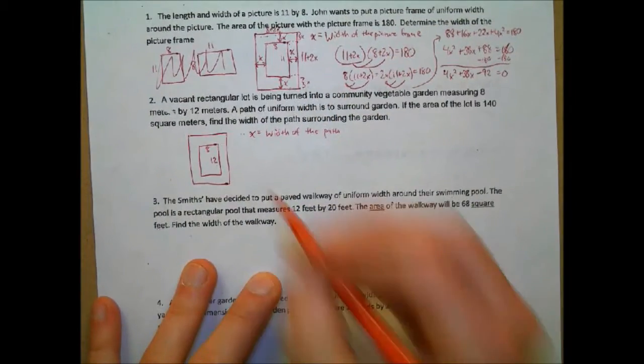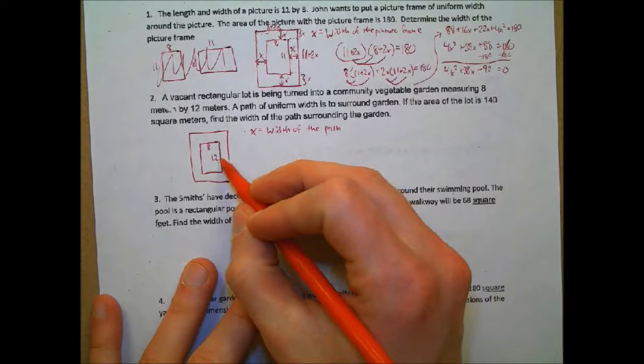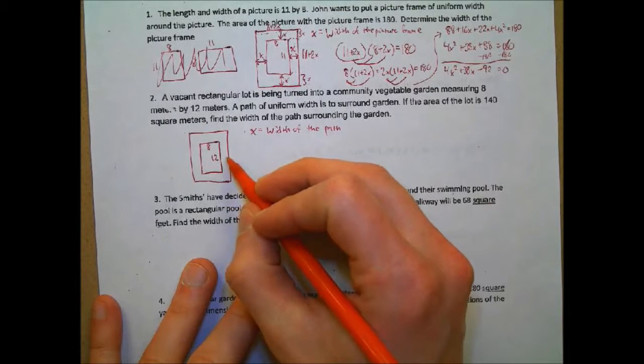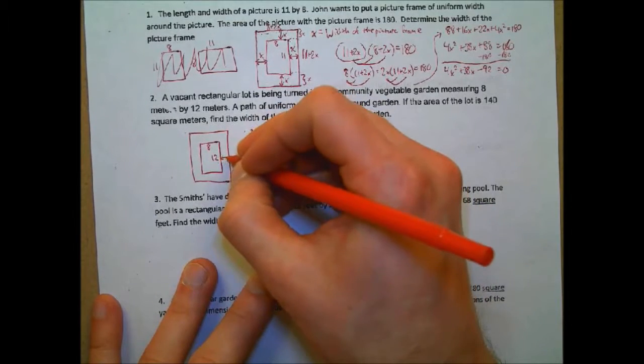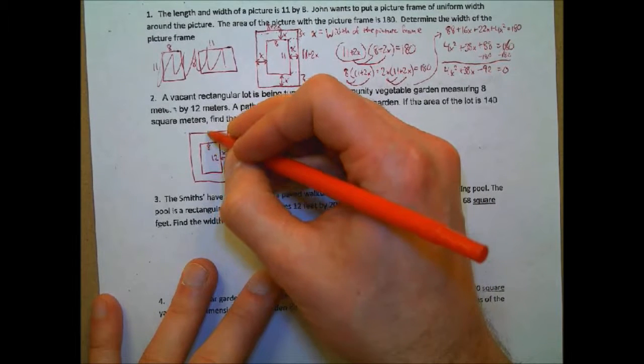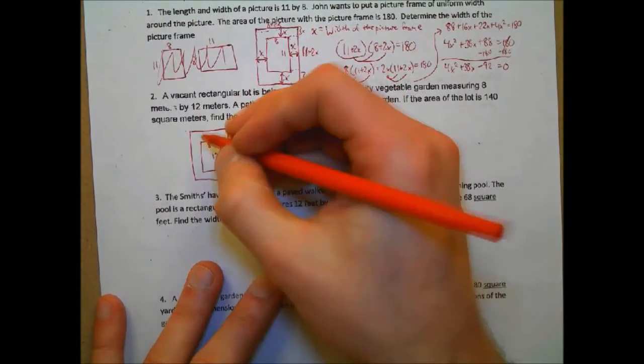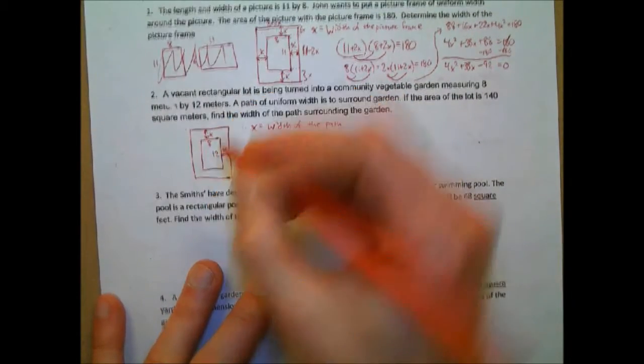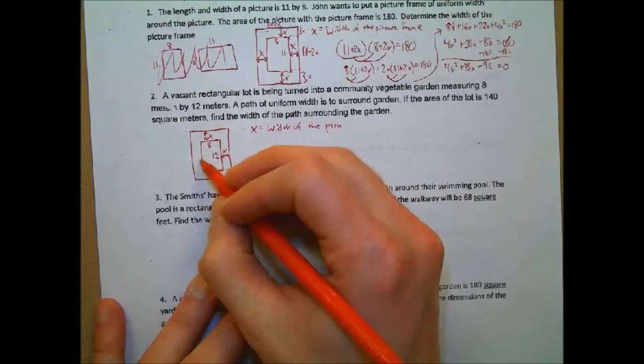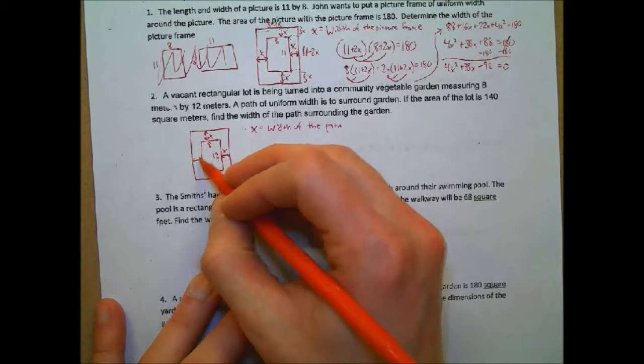So that means what's this measurement right in here? X. What's this measurement right here? Come on, guys, I need you to focus in with me here. Yes, x. What about this right here? What's this distance? X as well, right? It's x all the way around, and this is x as well.